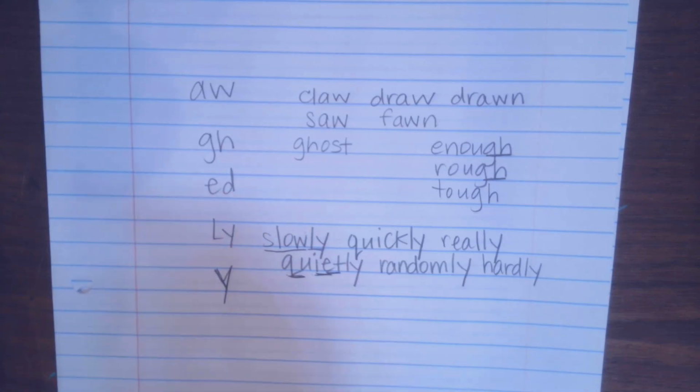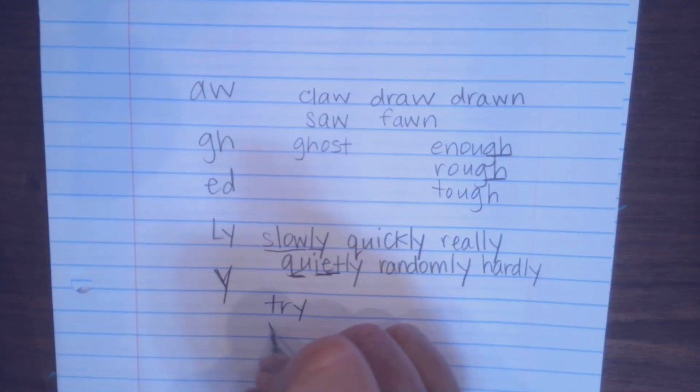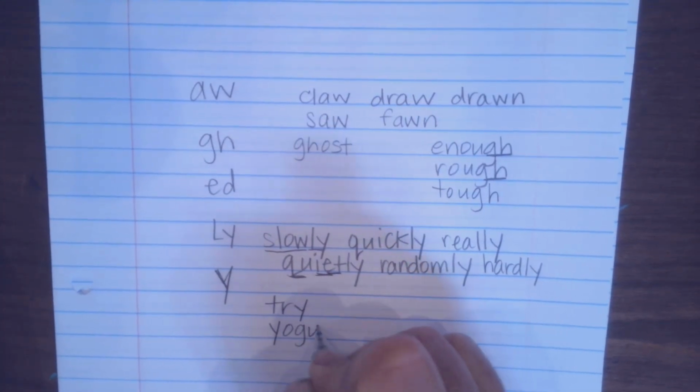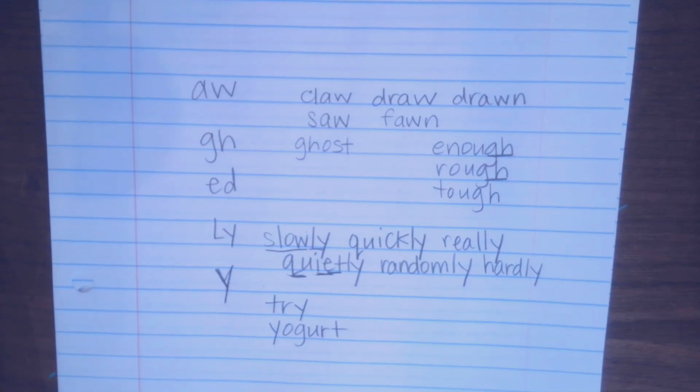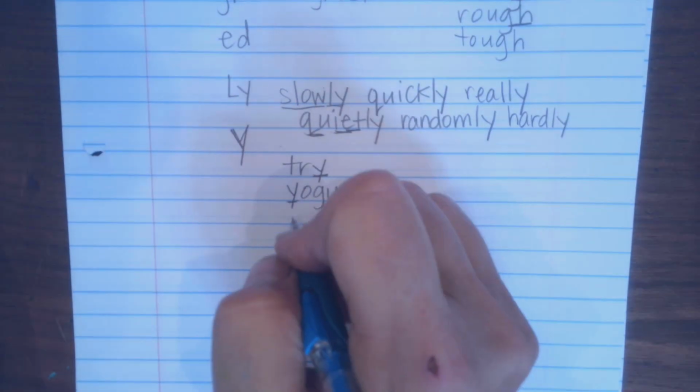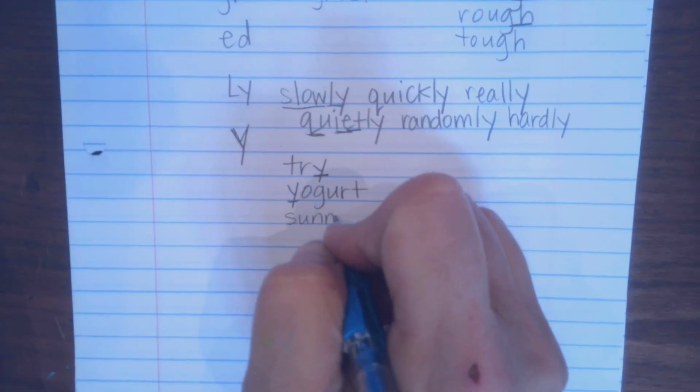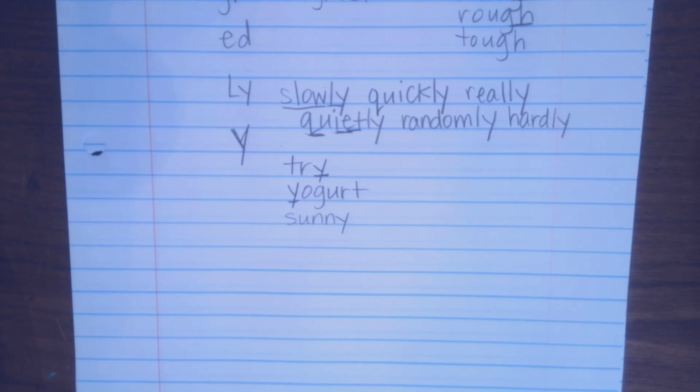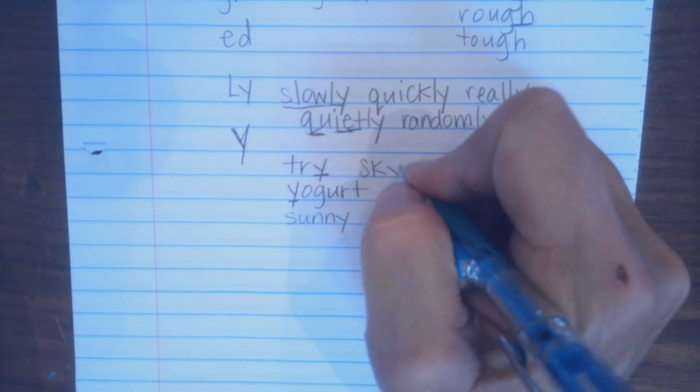And then Y can make 3 sounds. So if you see a Y in a word, it might make the sound I, like try or I. It could make ya, like yogurt. And it can make the sound E, like sunny. So when you see a Y word, you're going to try I, like try.